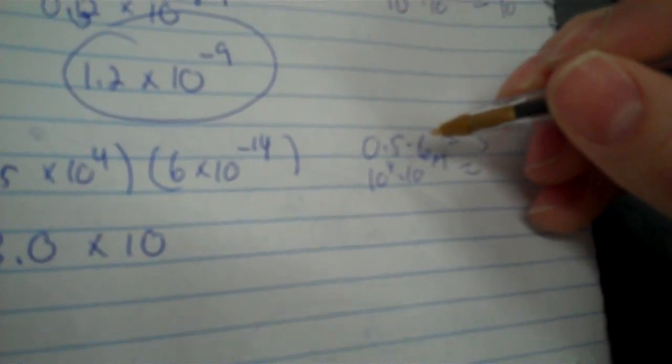We're going to put 3.0 then, times 10, and then 4 plus negative 14 is going to be negative 10. And we don't need to do anything else because I have one digit and it's a 3, so that's good. I don't need to move the decimal, I don't need to change my exponent.